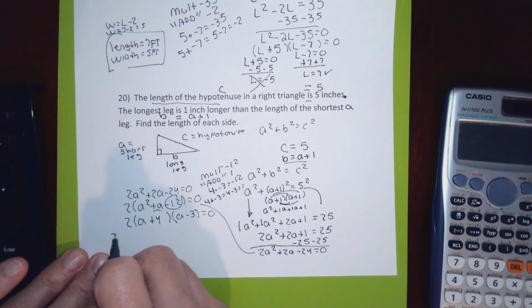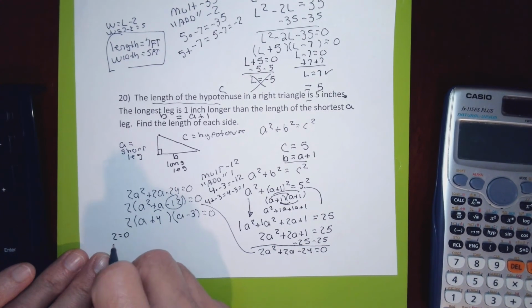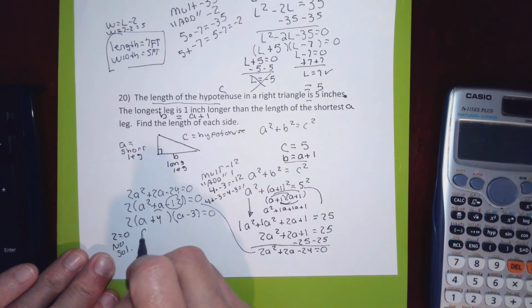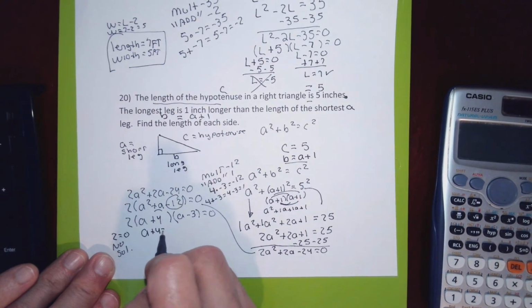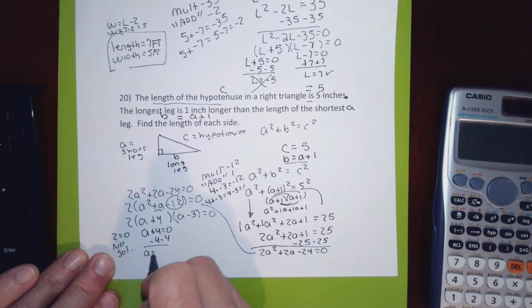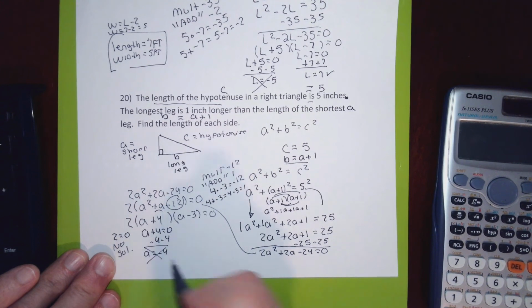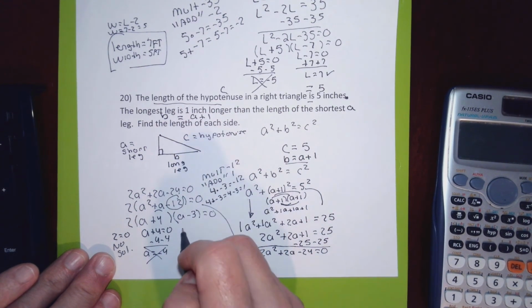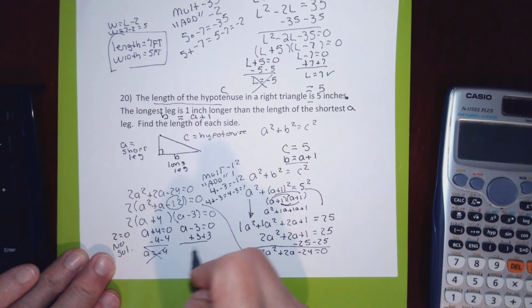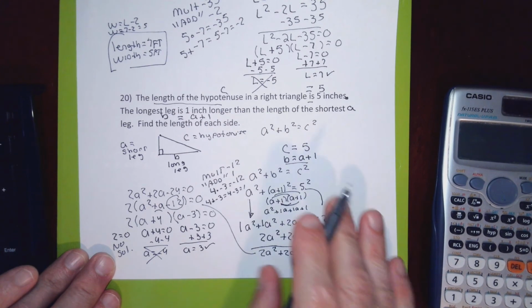Now I'll go get my answers. Common factors without an x don't give a solution, so I'm going to ignore that too. The factor of a plus 4, when I set it equal to 0, I'll minus 4 from both sides and get a equal to negative 4. Dimensions or length of legs in triangles can't be negative, so I'll ignore that one. And for a minus 3, when I set it equal to 0, I'll add 3 to both sides, and that will give me a equal to 3. That's going to be one of the 3 answers that I need.